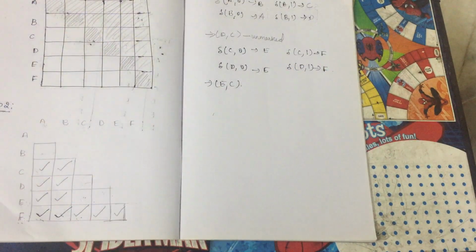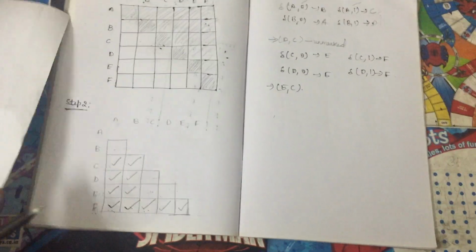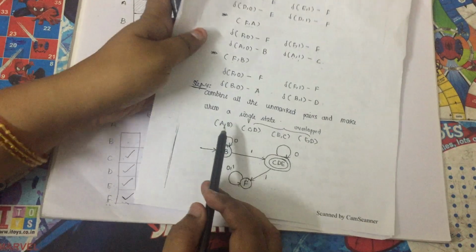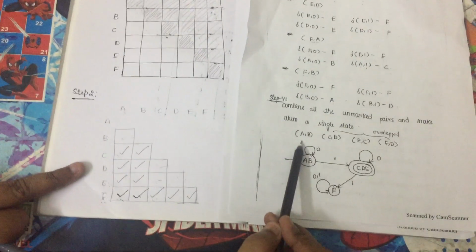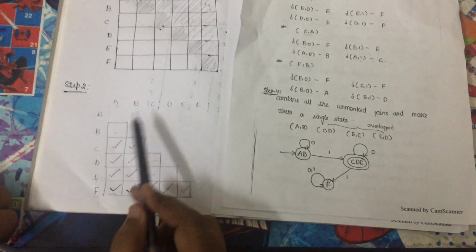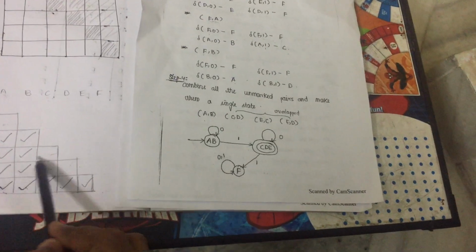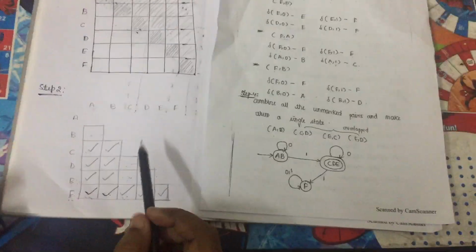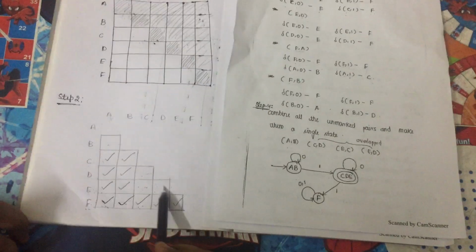Now what is step 4? Combine all the unmarked pairs and make them a single state in the minimized DFA. So we are going to combine all the unmarked cells. So what are the unmarked cells here? If we observe here, A and B is unmarked. So A and B is written here. C and D is unmarked. So write here. Next, E and C is unmarked. Write here. So E and D is unmarked.